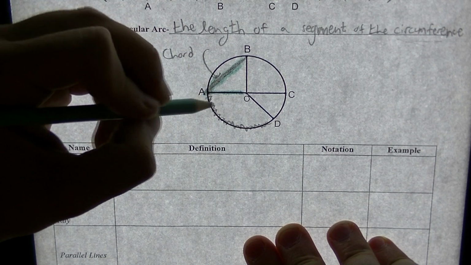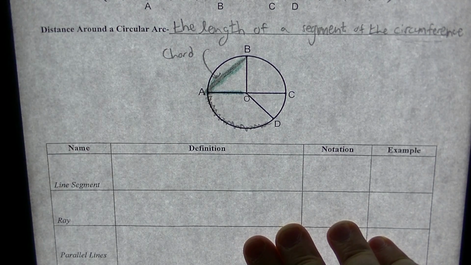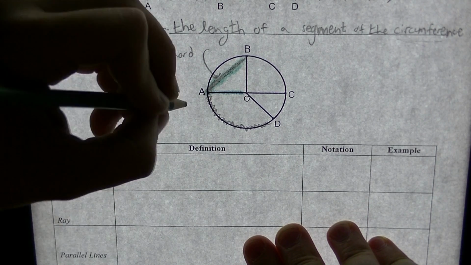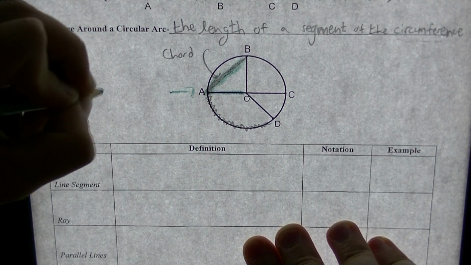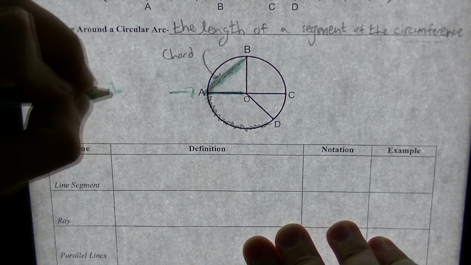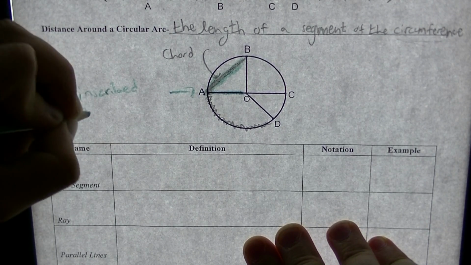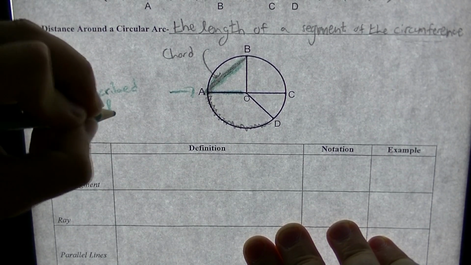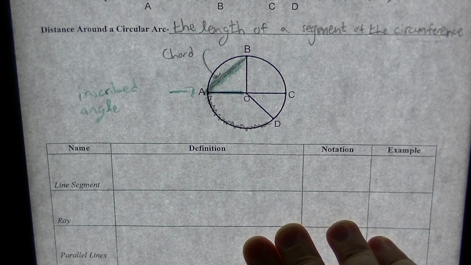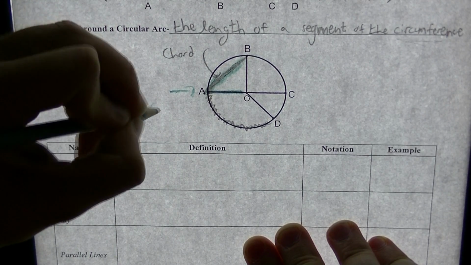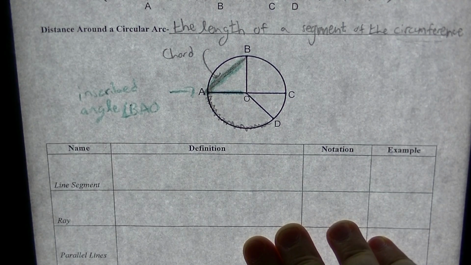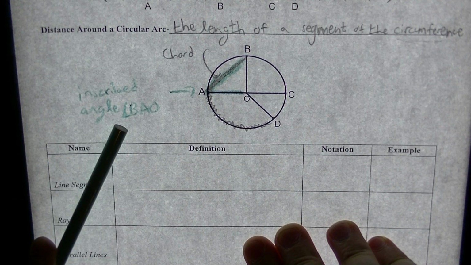So this is an inscribed angle in a circle. So the blue here is inscribed angle BAO, which is the name of the angle, and we'll look at what this symbol is supposed to be later.